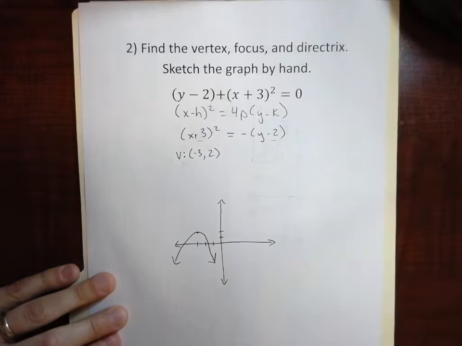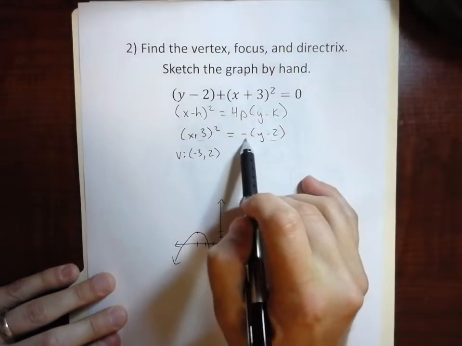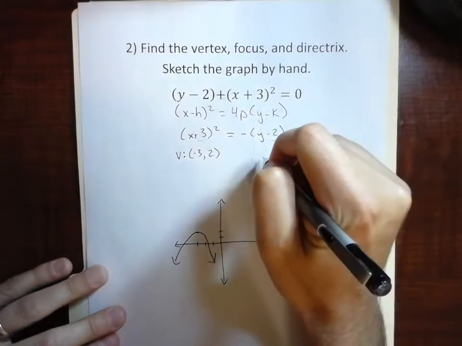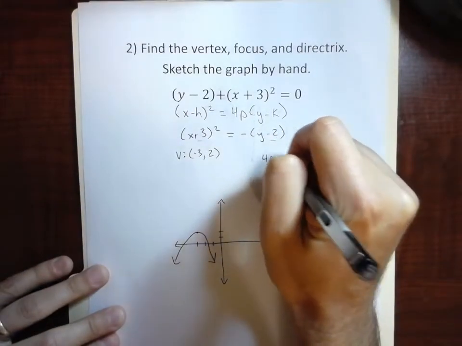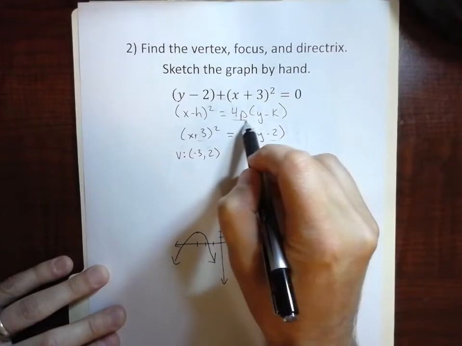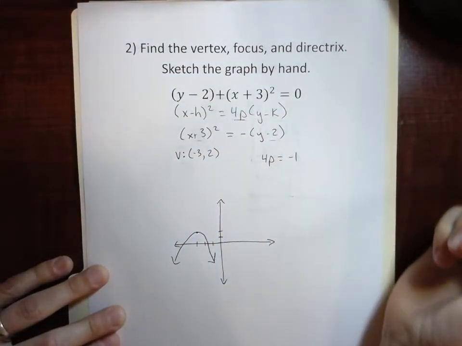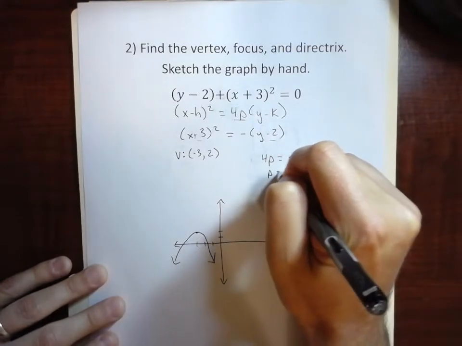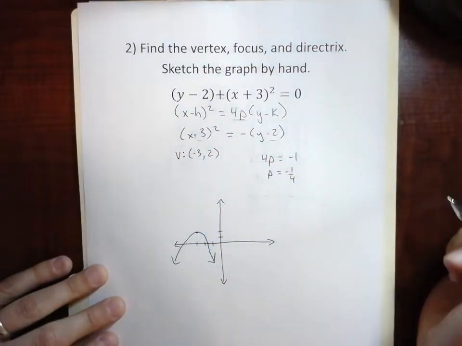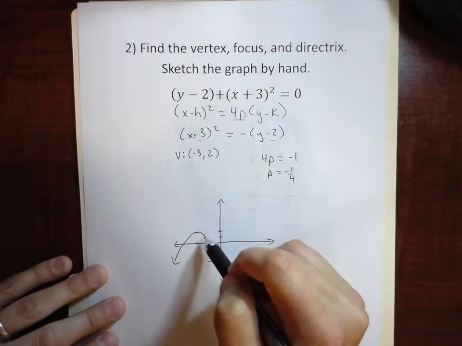So now let's get that focus and directrix. That's where this number comes in. So we've got a negative 1. So 4p, this part in front of our y minus k, equals negative 1 in this case. So p is negative 1/4. Well, that negative told us it would be opening downward.